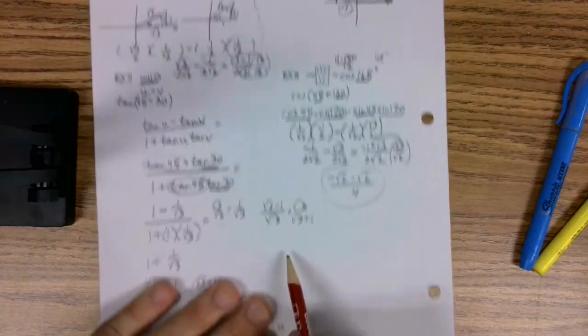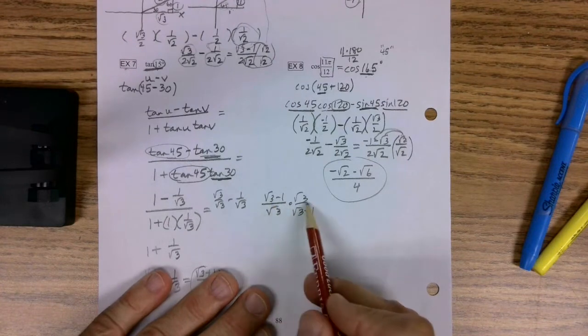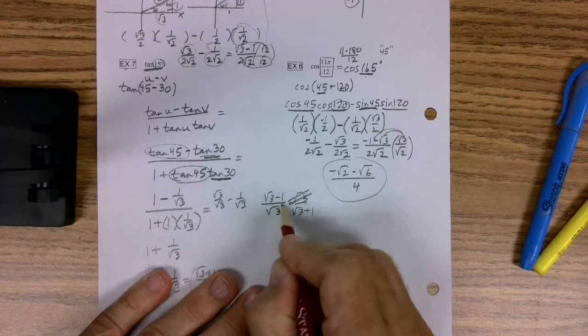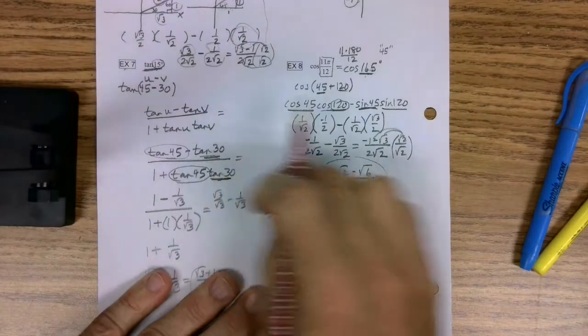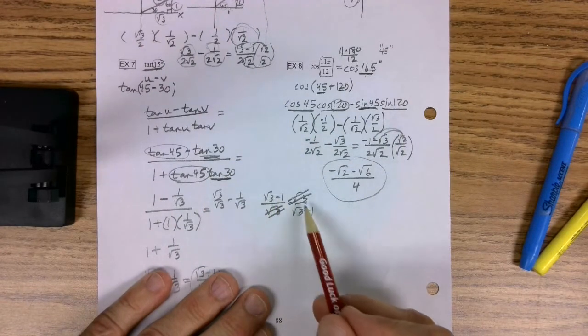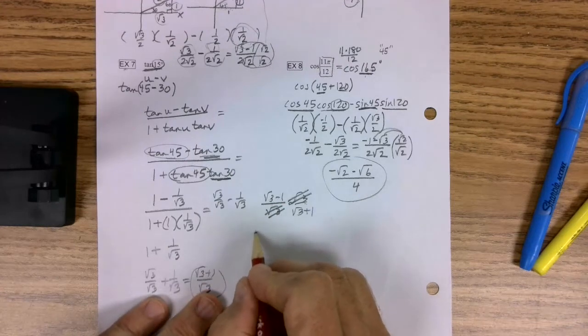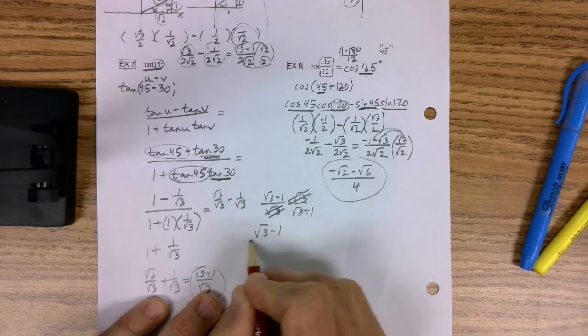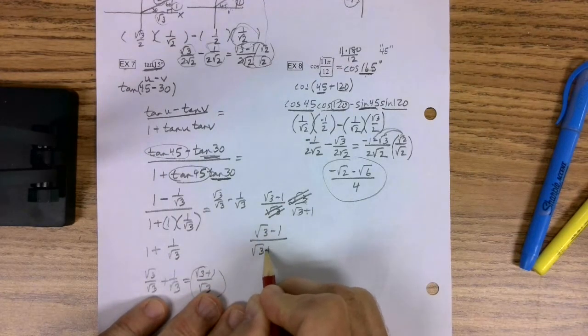And here we go. Remember my little speech? When you multiply fractions, you cross reduce. Look how nice that cleans up. And you swoosh. Now, some of you are going to be tempted to cross these out also, but you can't because of that minus and plus. So this turns into the square root of 3 minus 1 all over the square root of 3 plus 1.